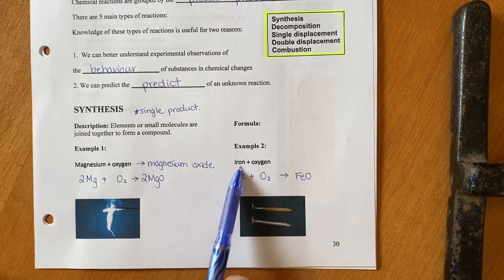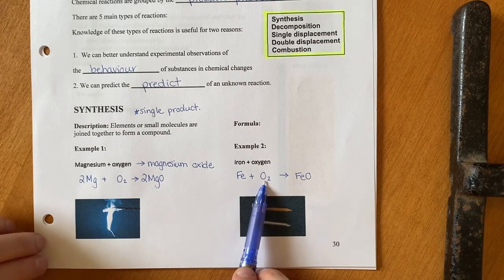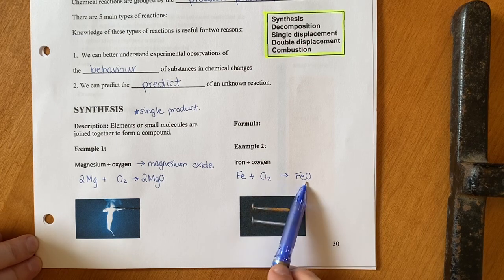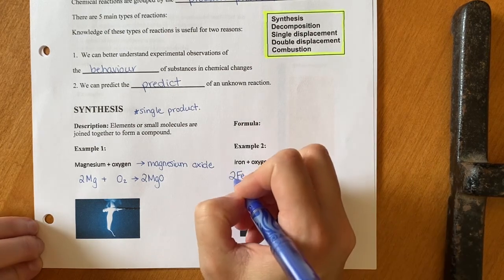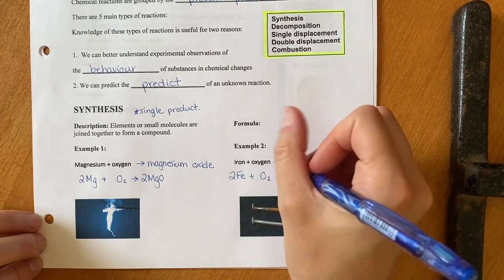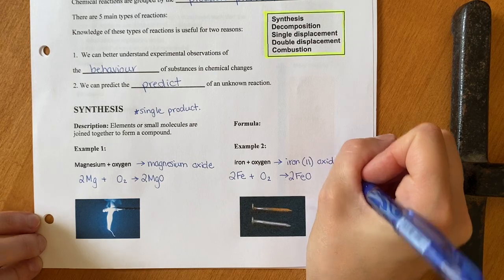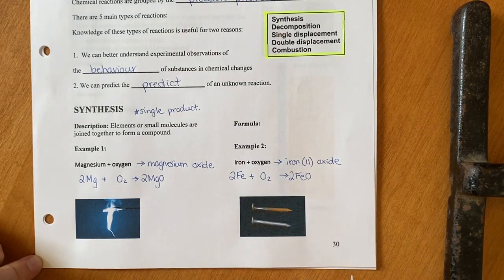So in a situation like this, if you were given a reaction like this, you could choose whichever of the multivalent versions you wanted to, and they would be marked as correct as long as you choose one that actually exists. You wouldn't want to predict that it's going to make iron 1 oxide because iron 1 doesn't exist. So in this case, if I say I've got iron 2, I'm going to balance this out again by putting a 2 in front and behind, and I'm going to finish my word equation. So iron plus oxygen forming iron 2 oxide. So 2 elements coming together to form a single product.